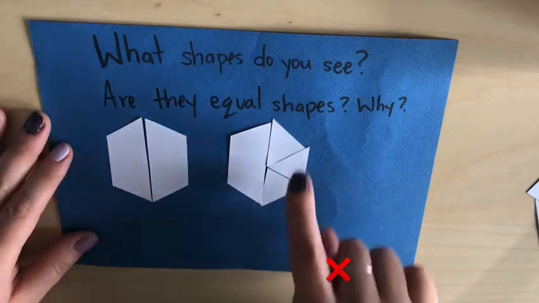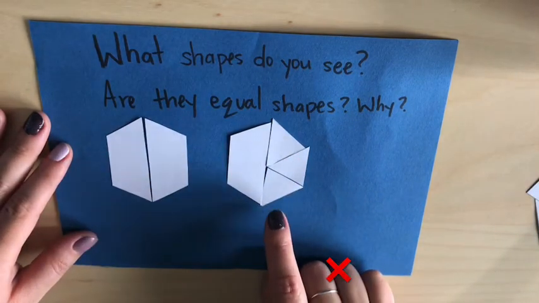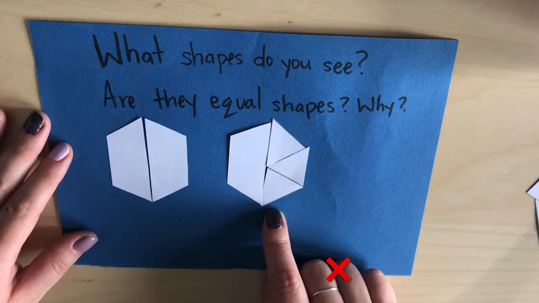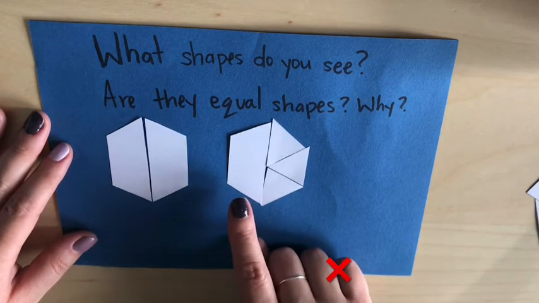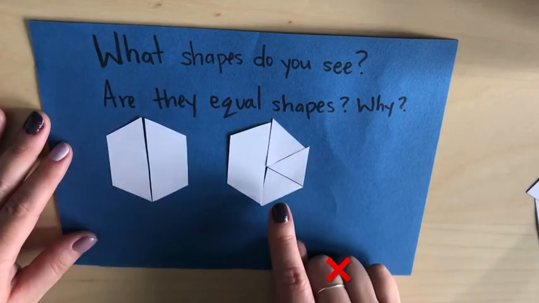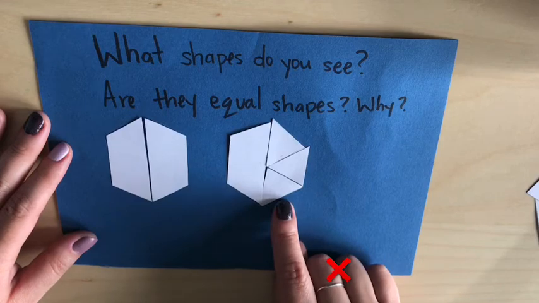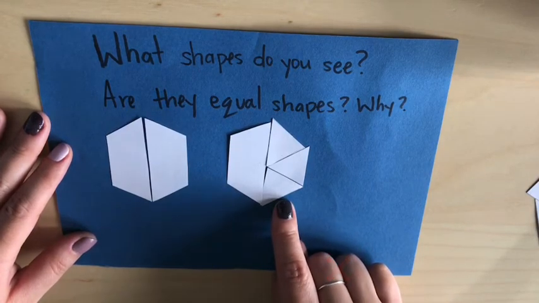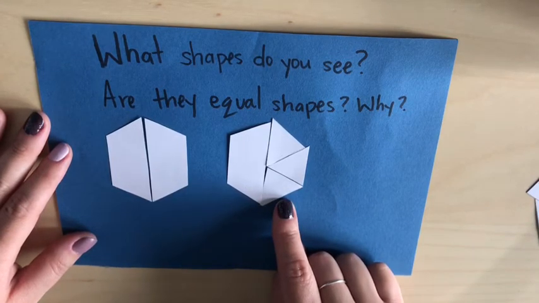Why is this hexagon not made of equal parts or equal shapes? Yeah, the trapezoid is much bigger than the triangles. This means that this shape does not have equal parts because the parts are different from each other and they are of different sizes. So today, for your problem set, you're going to be on the hunt and looking for shapes that have equal parts.